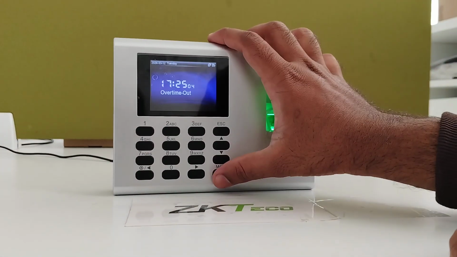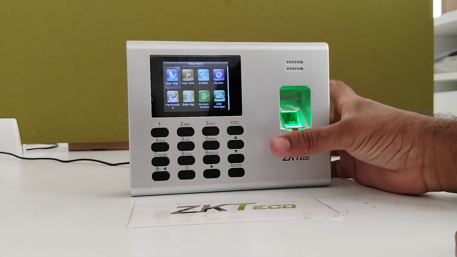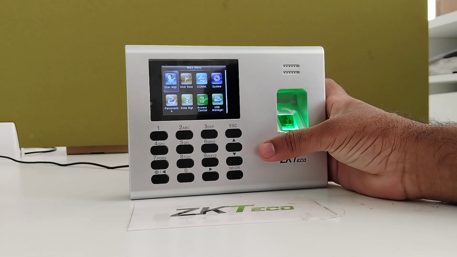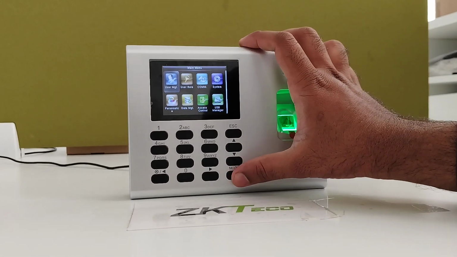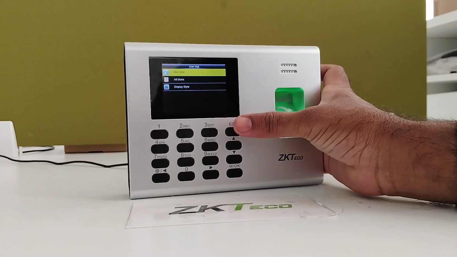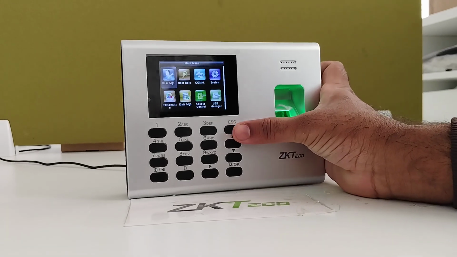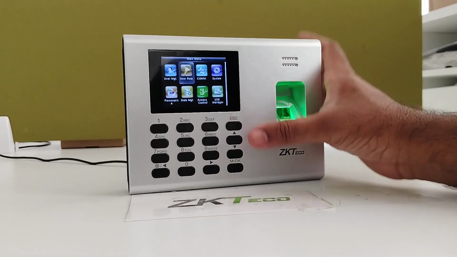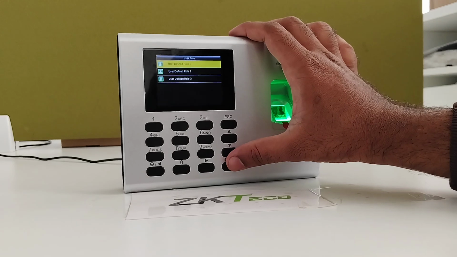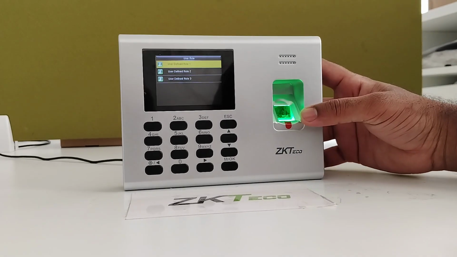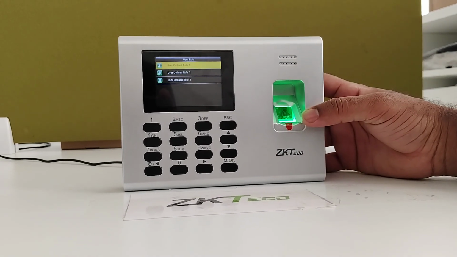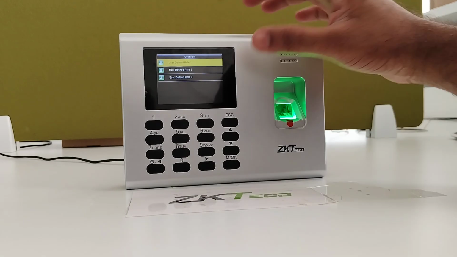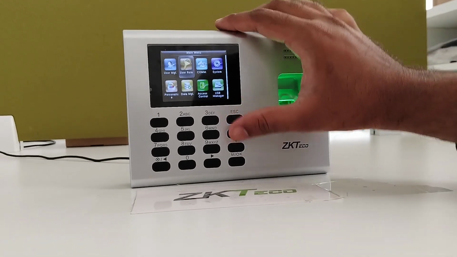So you can see the device inside the main menu. There are a lot of options. In the user management, you can add a new user, and you can delete and edit the user details. Here in the user role, if you want to create multiple roles for device operational purposes, you have to go to the user role, create accordingly and assign to the employee.